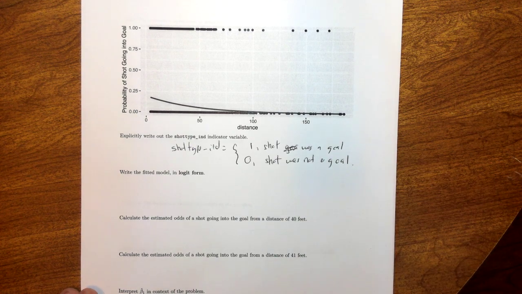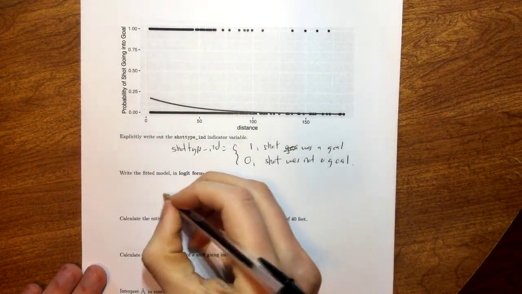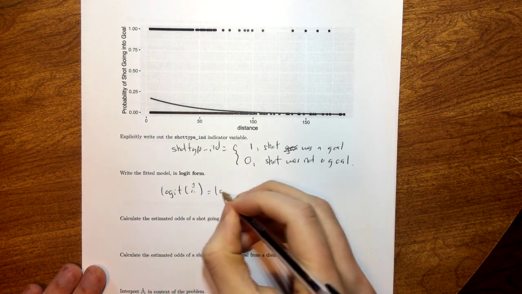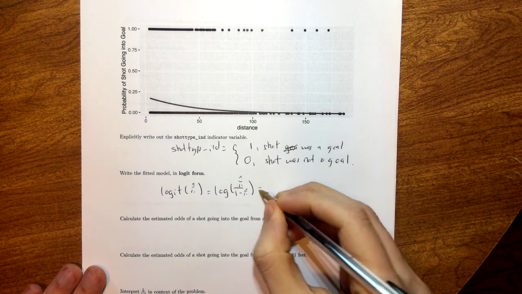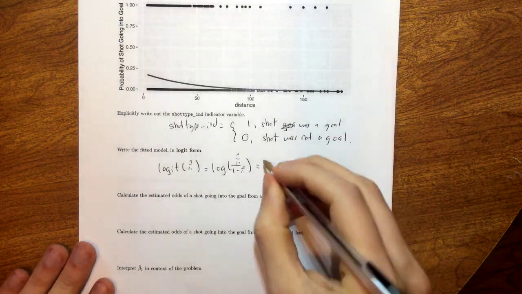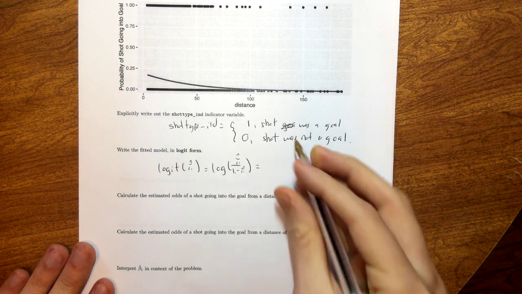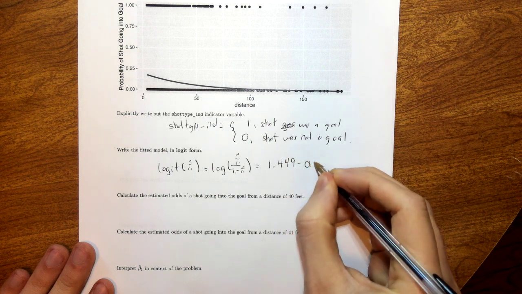We could jump back to our page of fitted regression output and write the model in logit form. Remember, logit was just log odds. We're writing it in this form because it's linear on the log odds scale, and so it looks more like our usual multiple regression model.